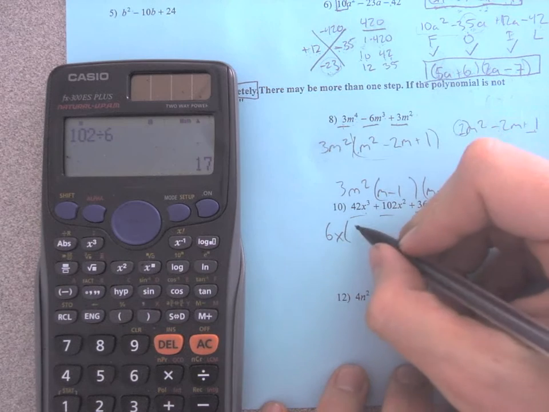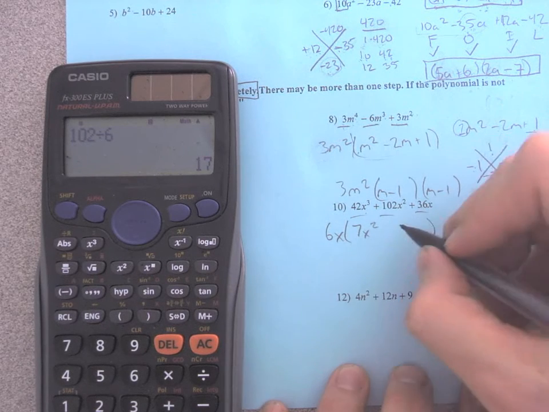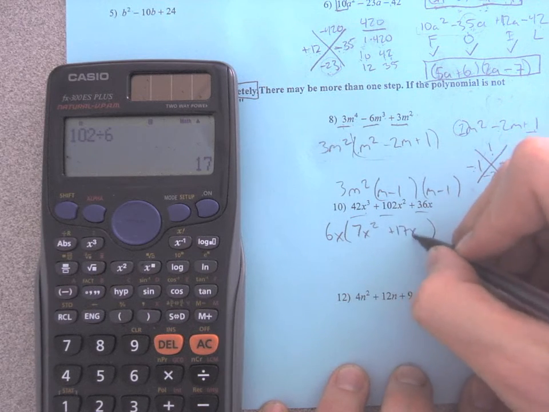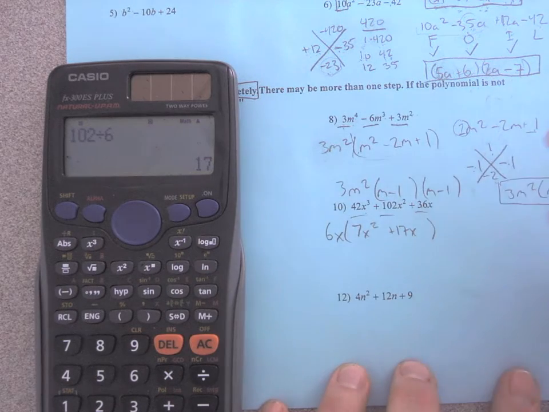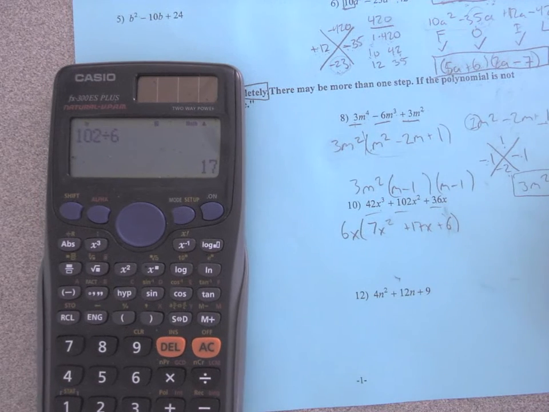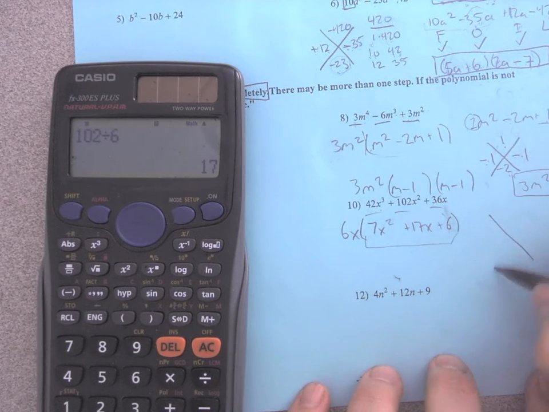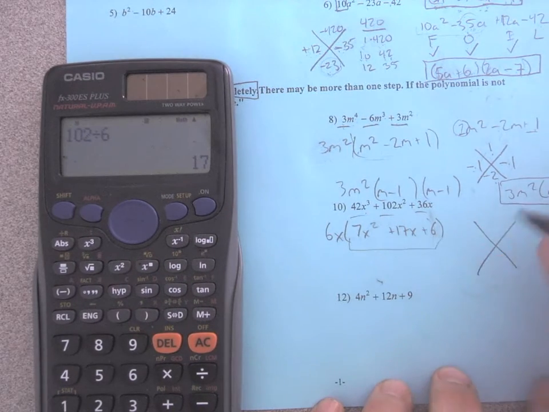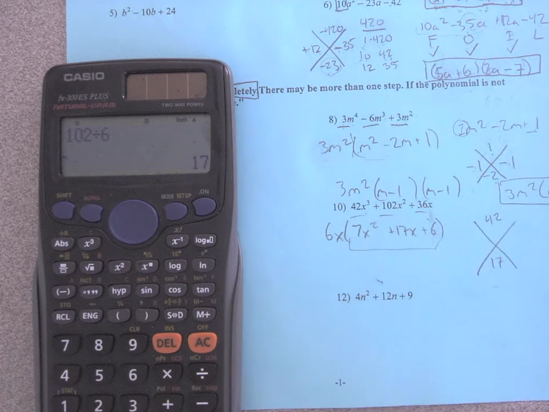All right, when I pull that out, I get a 7x squared plus a 17x, remember when we divided by 6, got a 17x, and then a 6 at the end. Okay, so that's step 1. Now we've factored, but we haven't factored completely because we have to find out if this thing factors. And that's kind of our next step. So we're going to do the little x, this guy, okay? 7 times 6 is 42. We got a 17 in the bottom. Okay, so we're looking for factors of 42 that combine to give me a 17.